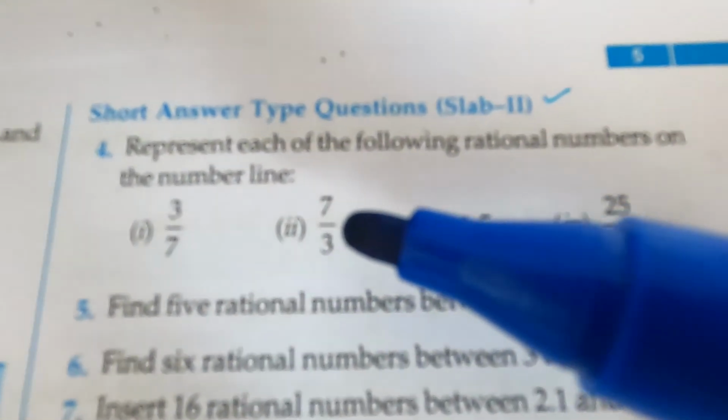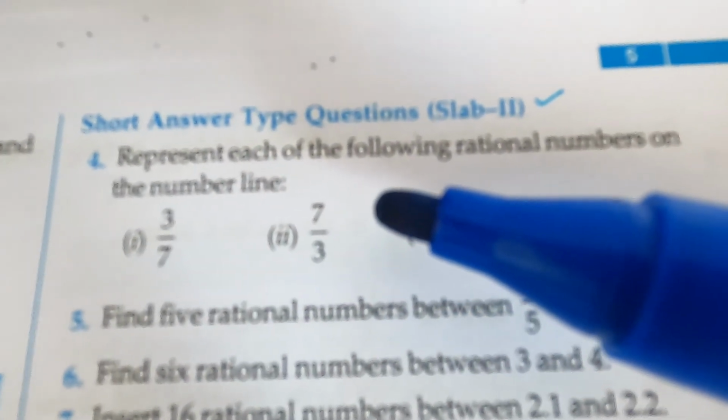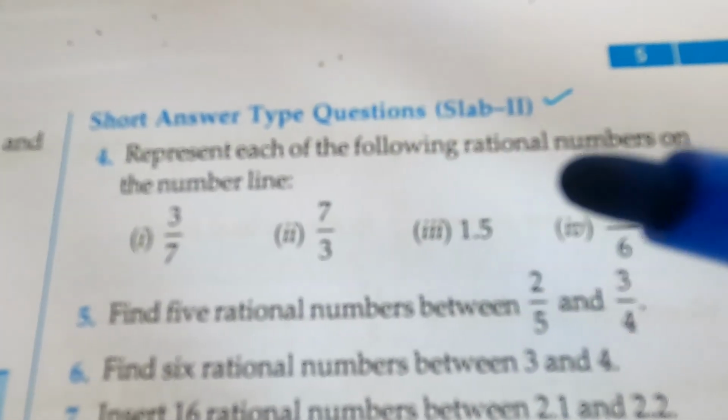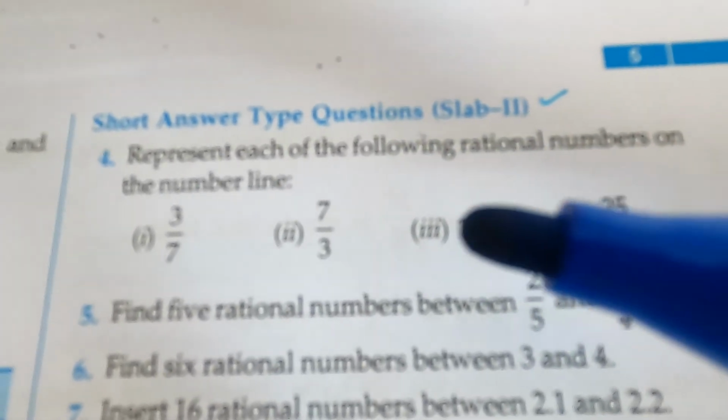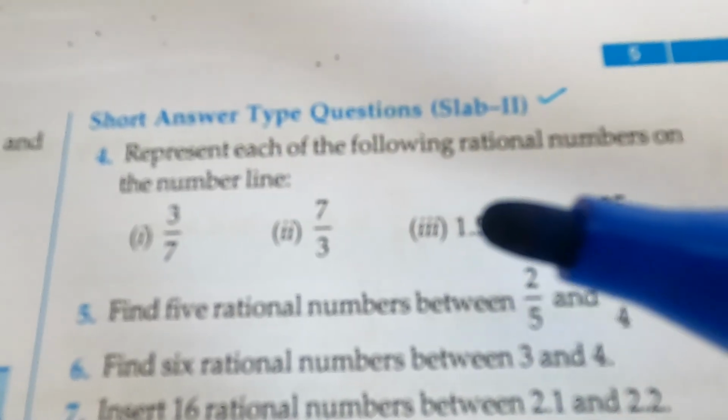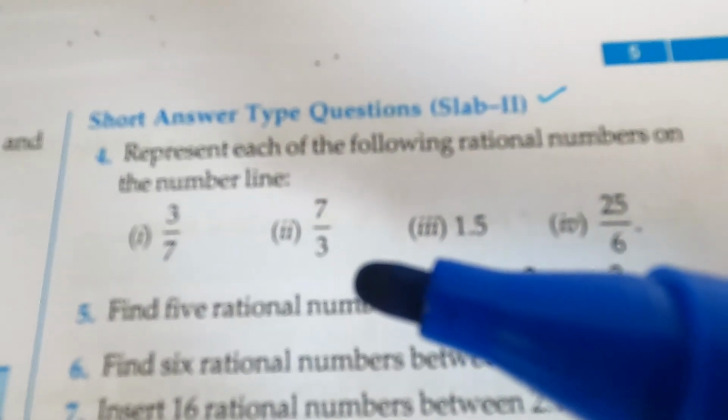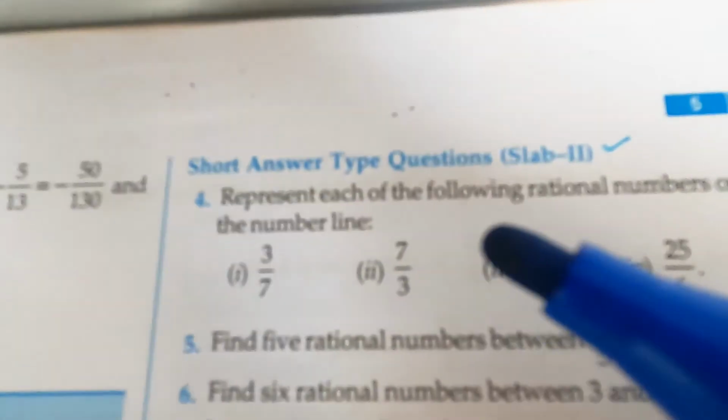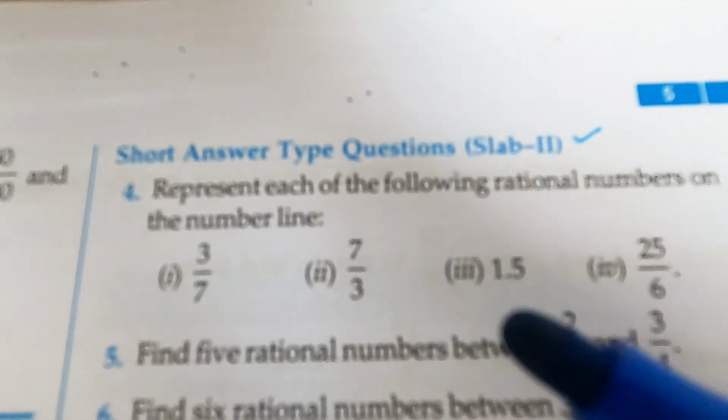Alright, students, so we will do question number 4. Represent each of the following rational numbers on the number line system. Alright, so for question number 4, we have to do it separately. We cannot solve it as we have done in question number 1. So in this case, because the denominators are different, we have to solve it separately.